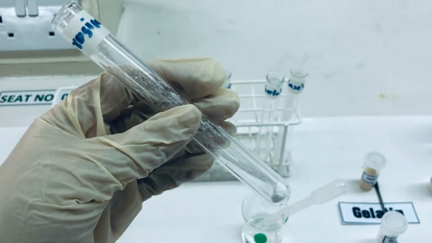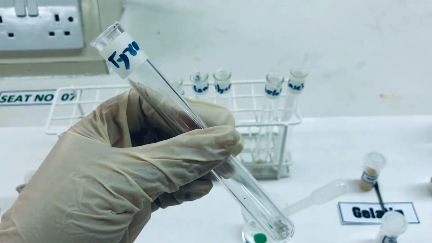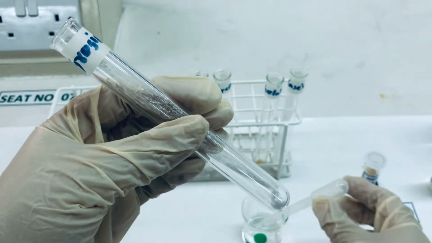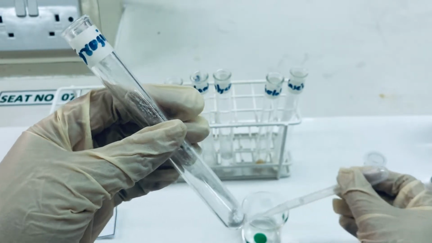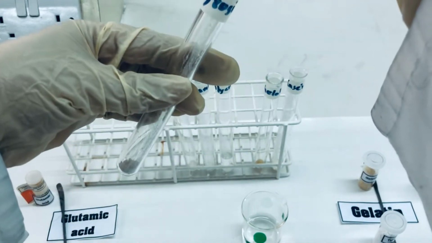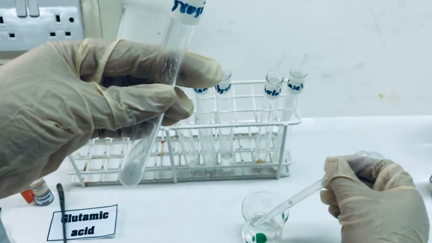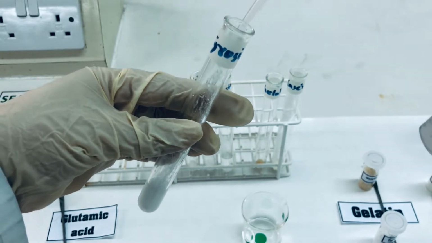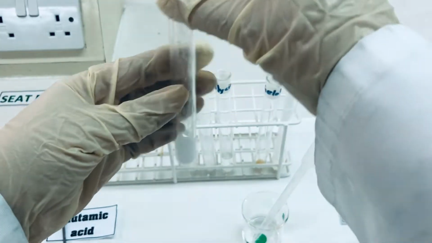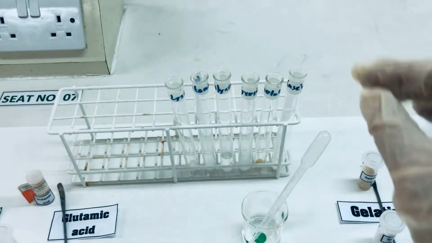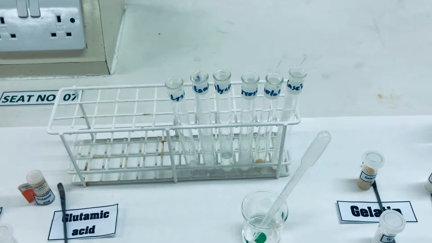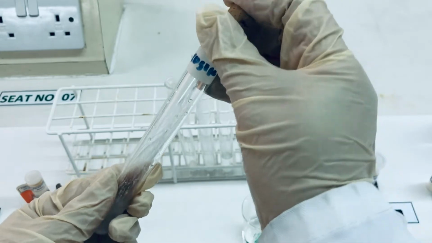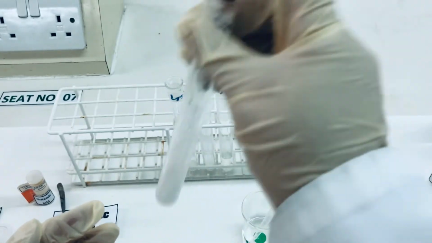To the 0.5 gram of the amino acid, like in this case we have taken tyrosine, we are going to add around 2 ml of deionized water. And similarly, we are going to add 2 ml of deionized water to all the test tubes containing various amino acids and protein. To the mixture, we are going to put a stopper and it is to be shaken vigorously for 2 minutes.